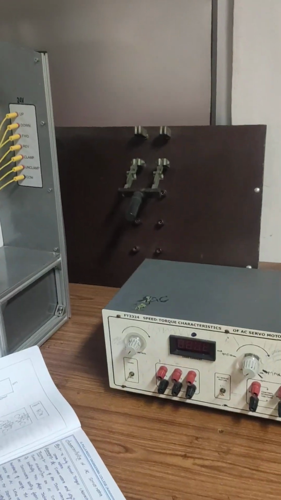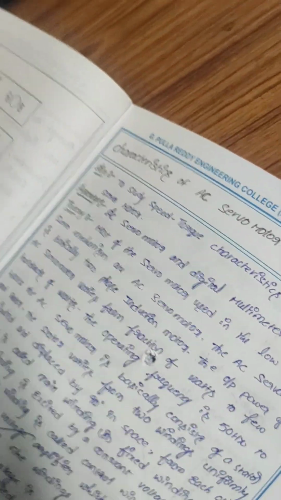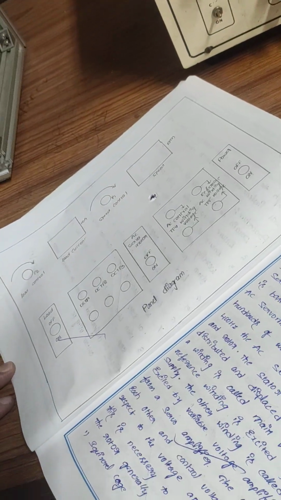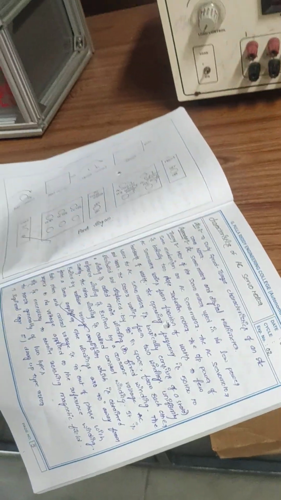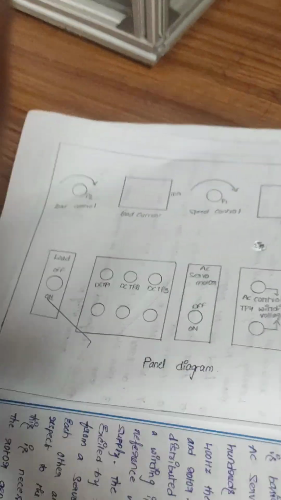Coming to the first experiment, AC servo motor. So basically AC servo motor is a two-phase, two-winding motor which has the main winding as well as a reference winding. Now coming to the block diagram of AC servo motor.